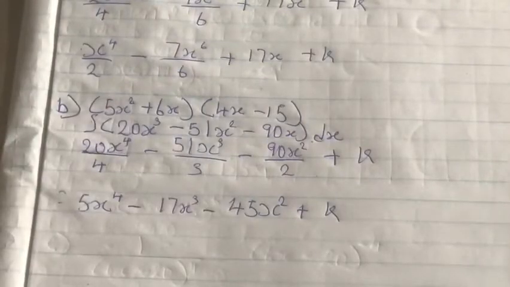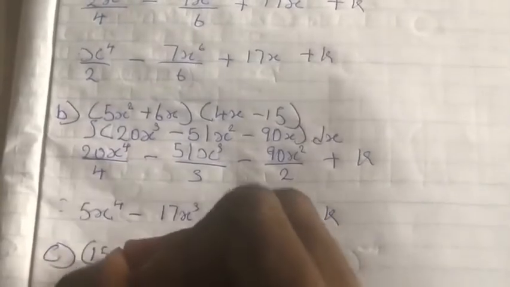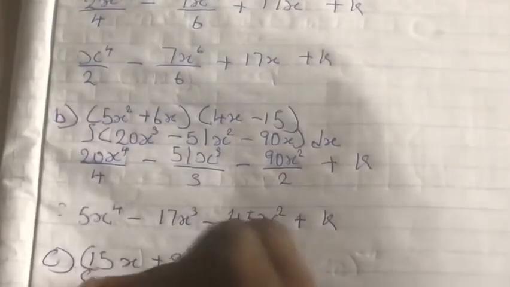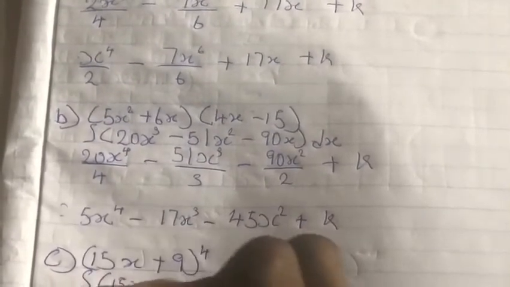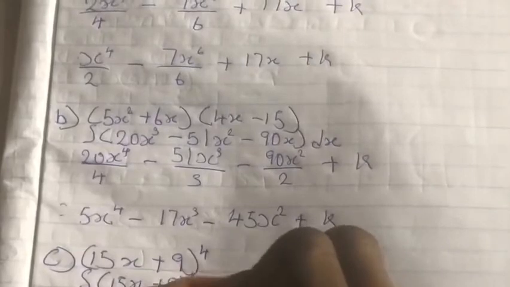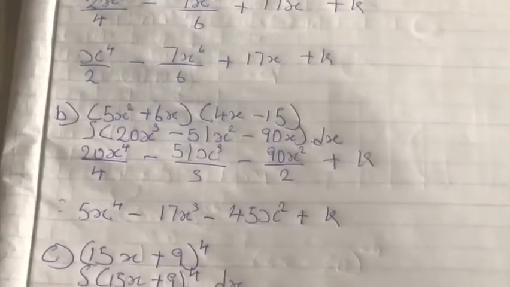We are good to go to the next question, which is question C, and it says in brackets 15x plus 9, all raised to the power 4. Then you integrate (15x plus 9) raised to the power 4 dx. Sorry about that, this is not s, this is an elongated x.